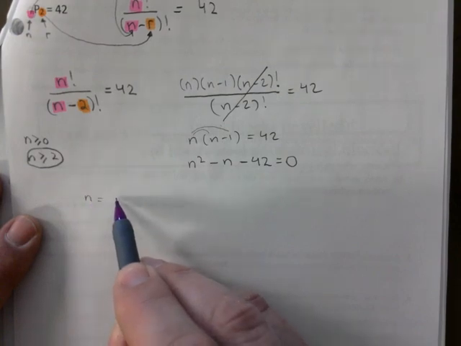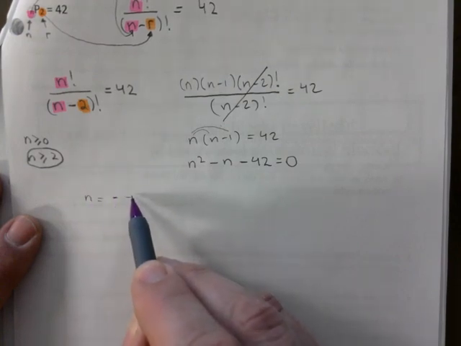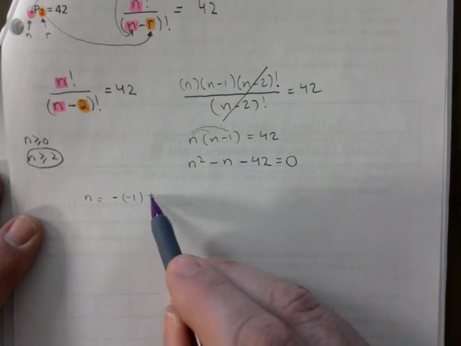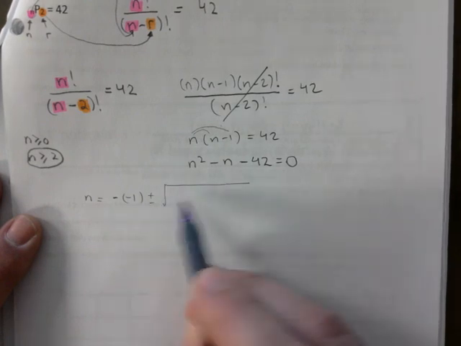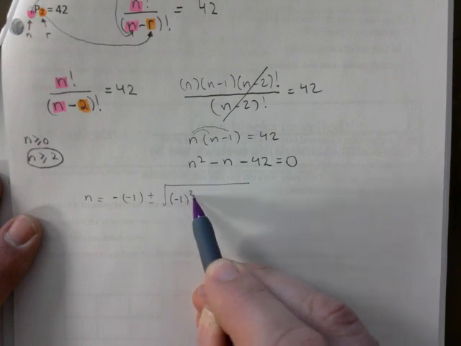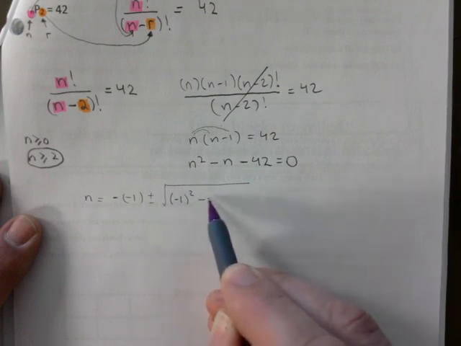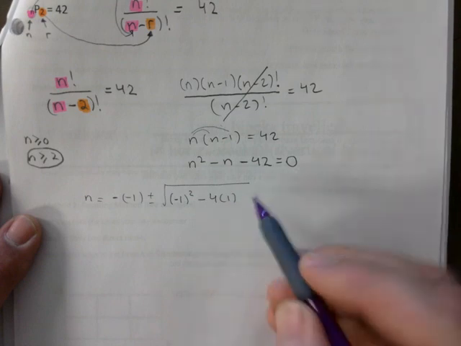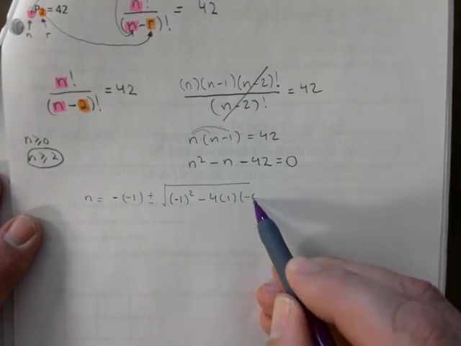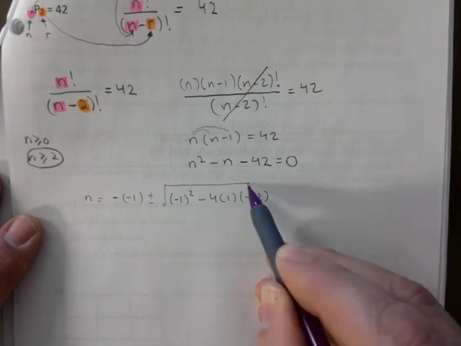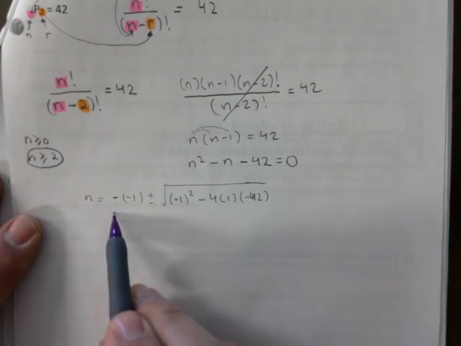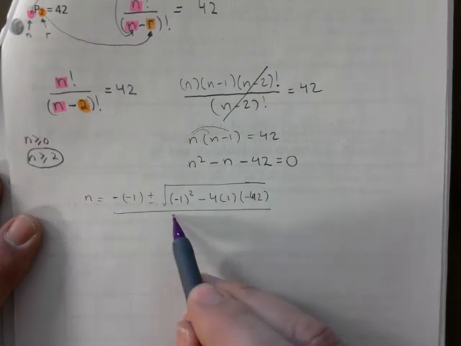So n is equal to negative b plus or minus, this calls for b as well, which is negative 1 squared, minus 4 times a times c over 2 times a.